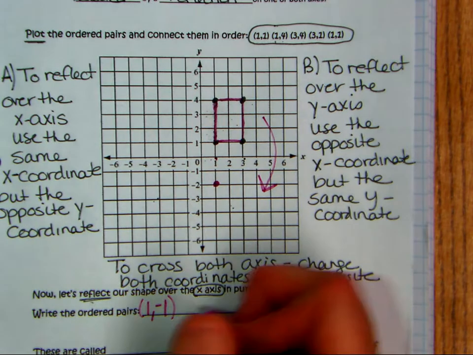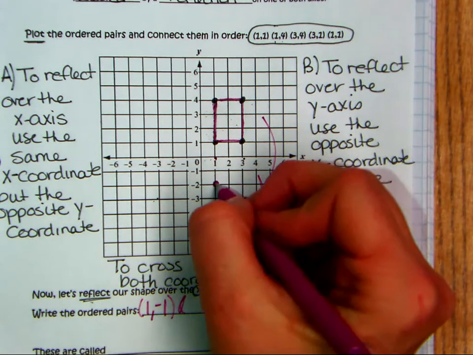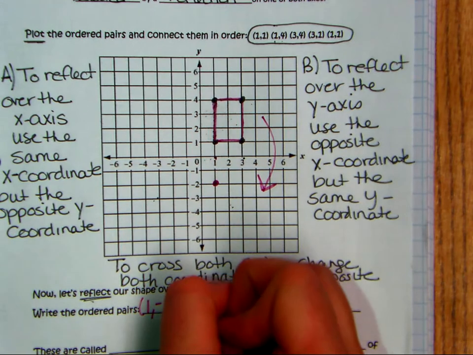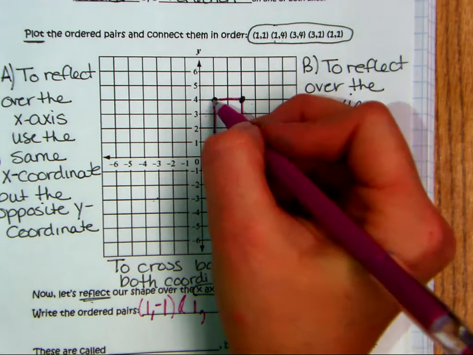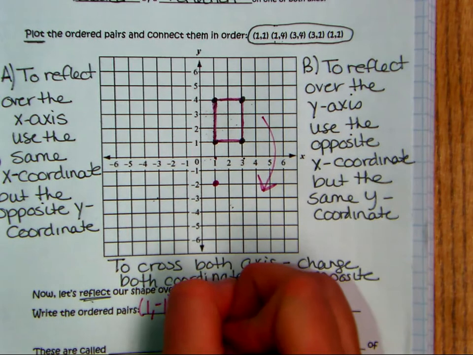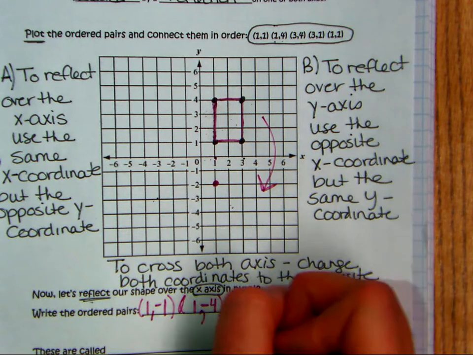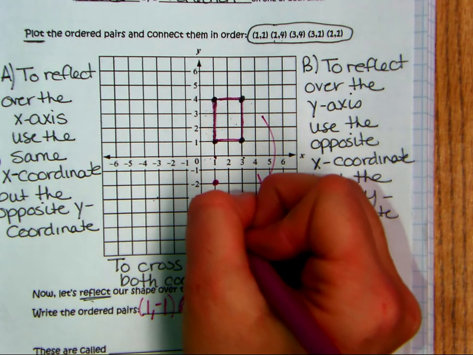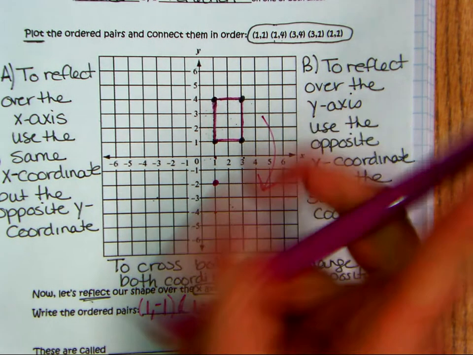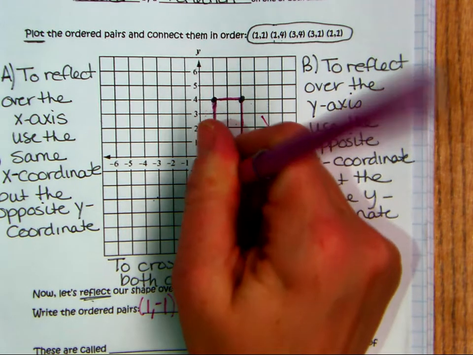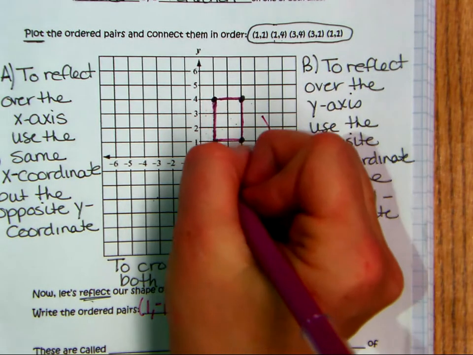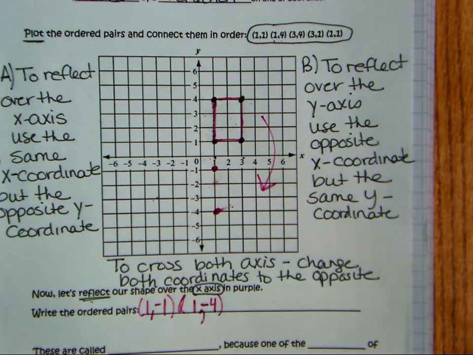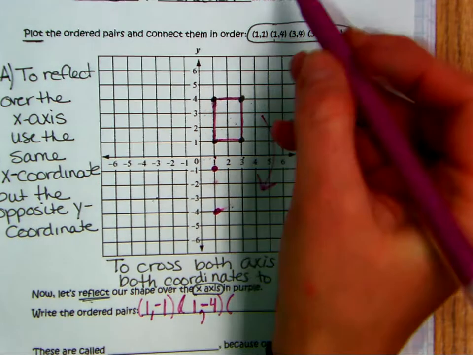Okay, so now let's do the next one. The next point we had was positive 1, 4. So we're going to have positive 1, which stays the same, and the opposite of 4 is negative 4. All right? That's going to go positive 1, negative 4. Oops, you know what I realized? I put this guy in the wrong spot. He should go right here, because this one goes right there.